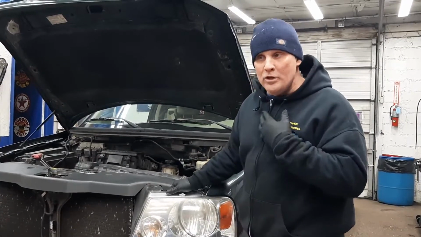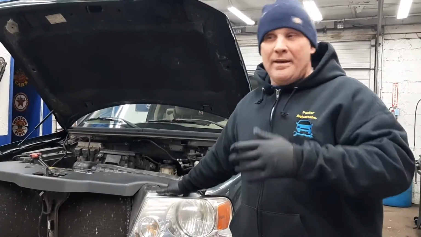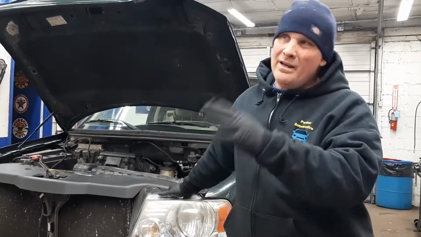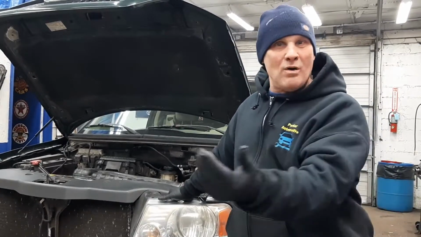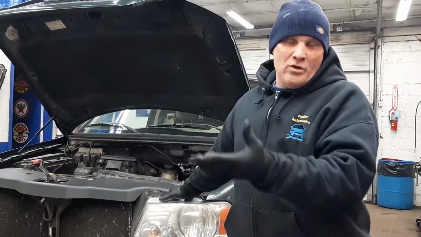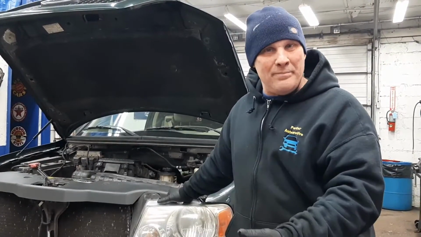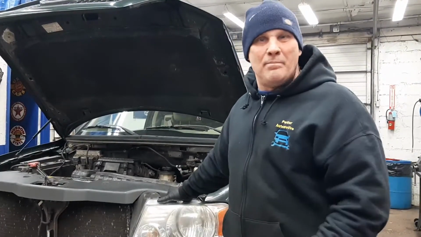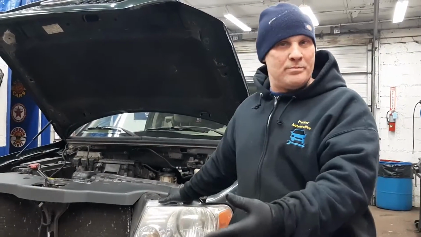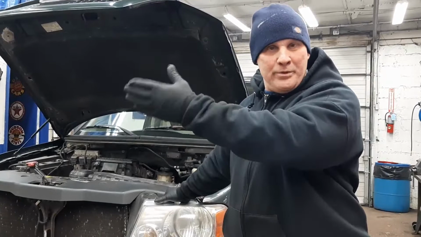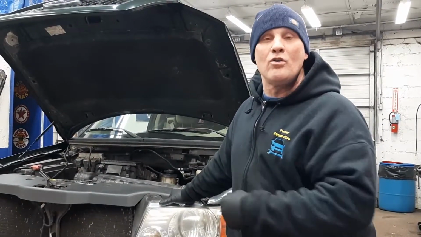And I was a little confused because I did a compression test on it, and I had halfway decent compression. I mean, give or take 160. Really, I guess it could be even closer to 200, but it was relative all the way across the board. Usually, if you got a bad head gasket or valves are completely open, you get less compression. But in this case, it didn't, and that's where it confused me. That's why I went further, and I figured we'd do a timing chain. But here, it's a mechanical internal problem.